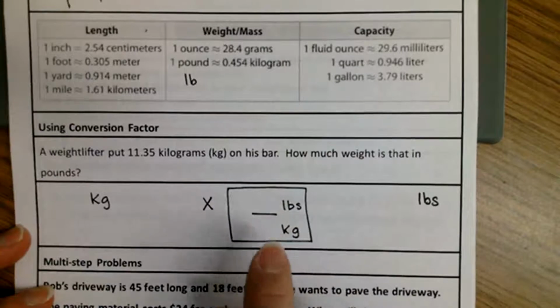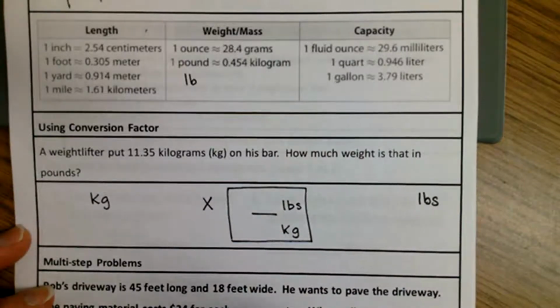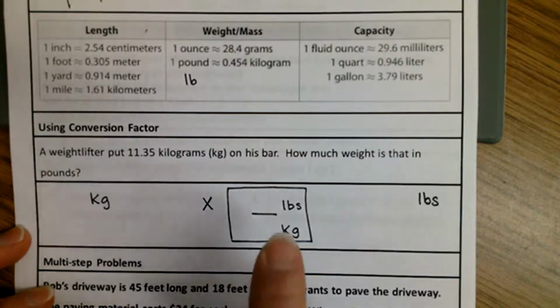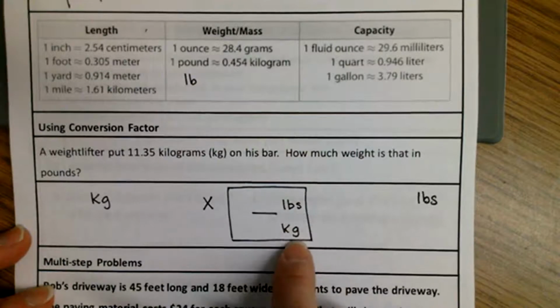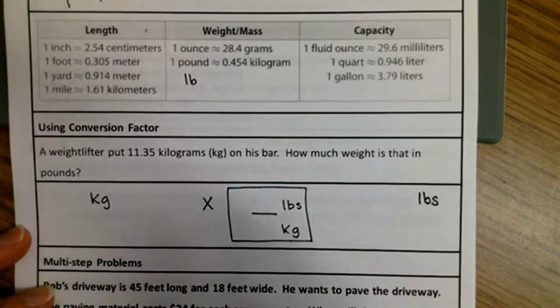So this is the difference between using a conversion factor and using proportions. With proportions, we keep all of the same unit on the top, all of the same unit on the bottom. Whereas with a conversion factor, we put what we want to end with on the top, and we put what we have to start with on the bottom. So that's where the difference is.